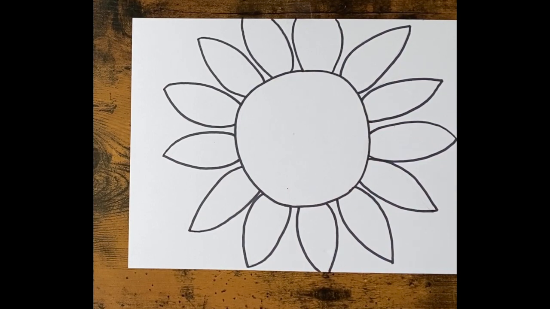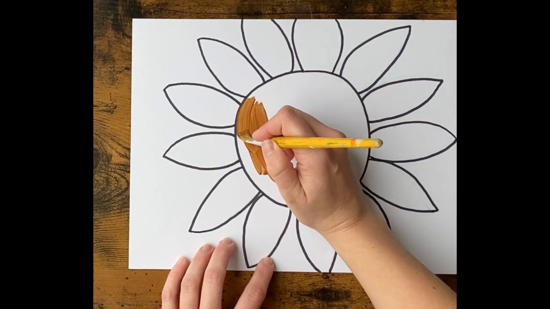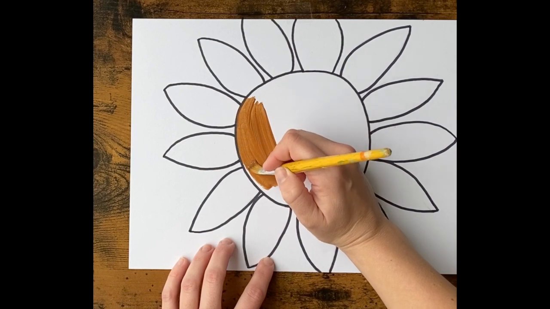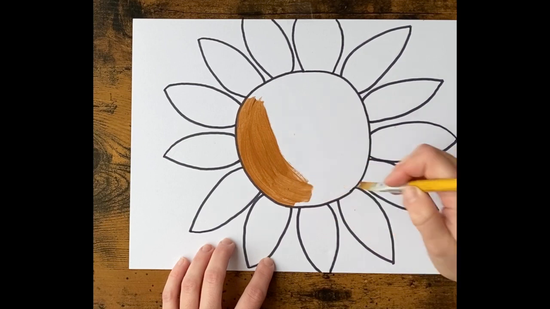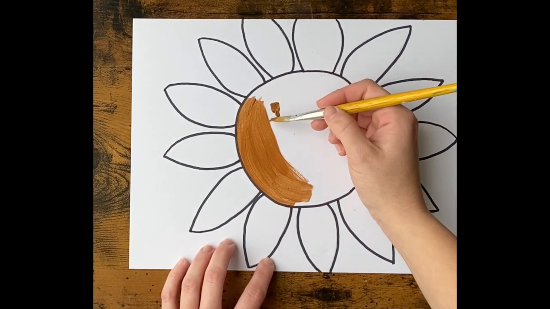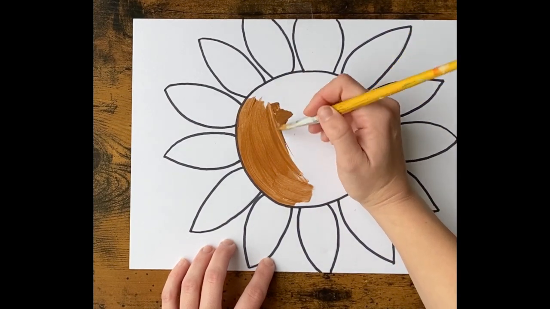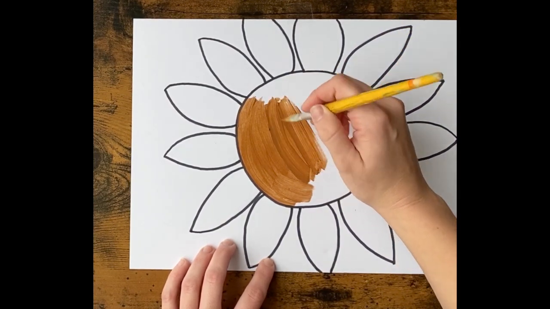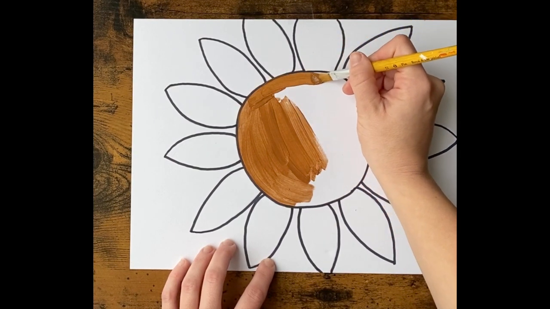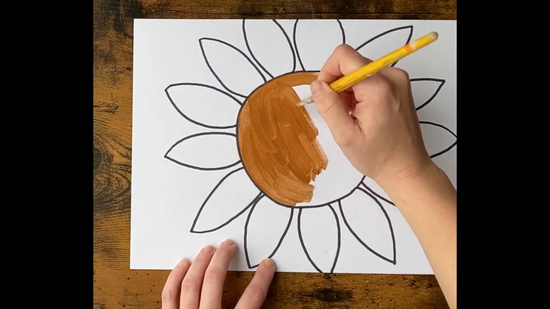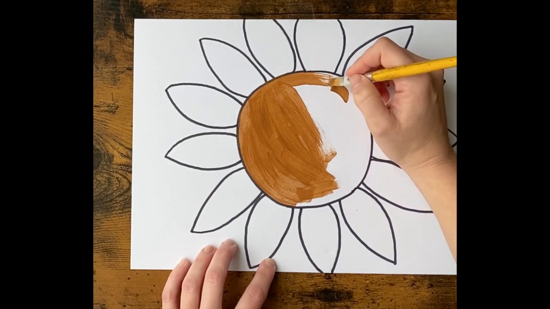So I'm going to dip into the brown, and I'm going to start to paint in the center of my sunflower. Try to stay in the lines with your paint. Go slowly. Make sure you are spreading your paint out. Sometimes we tend to glob up our paint. It will take it forever to dry. So we're going to make sure to spread it out really well. Work slowly around the edges. The square brush kind of helps give you an easier way to stay right up against the edge of your Sharpie line.